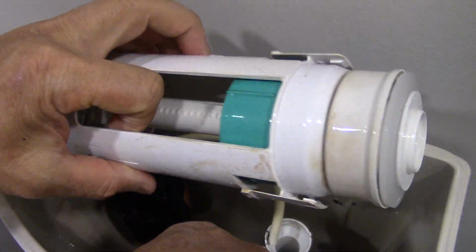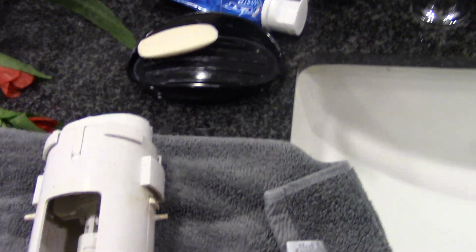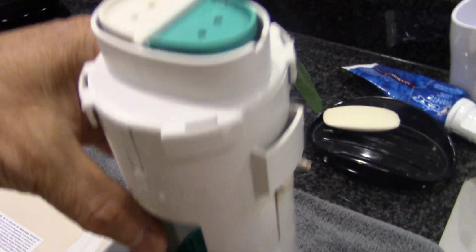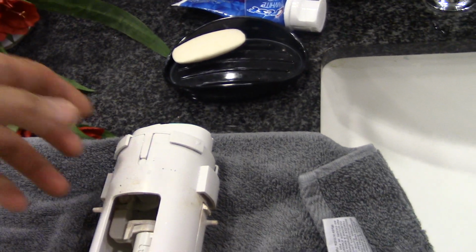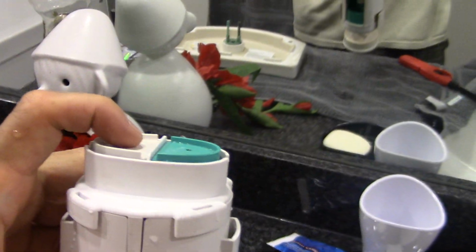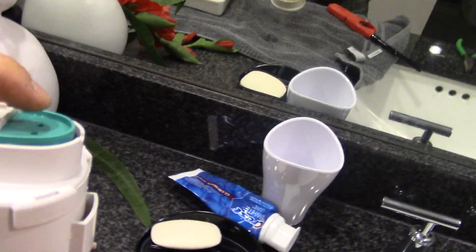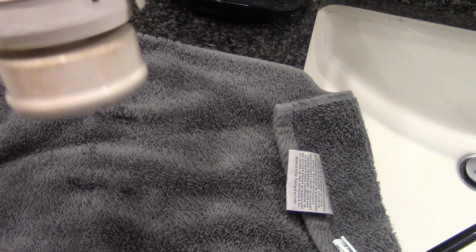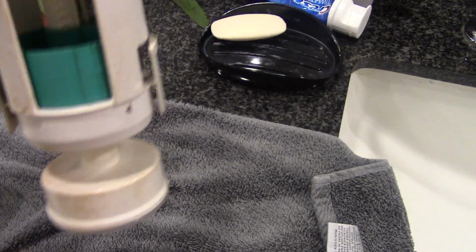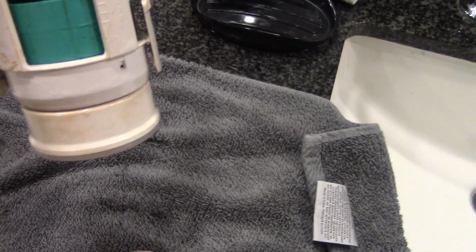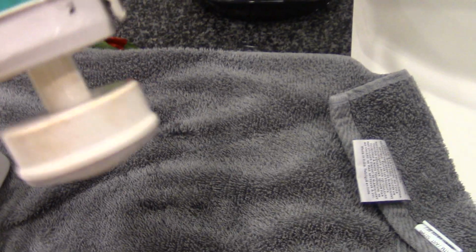Yeah, this is what it looks like. I'm going to shake the water off. Put it right here. This is how it sits in the toilet tank. And when I press the button, this goes up. This is the 1 gallon button. This is the 1.6 gallon button. As you notice, this goes up to 1.6, and it doesn't go with the 1 gallon.